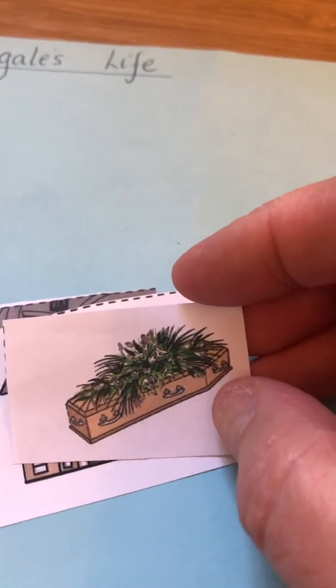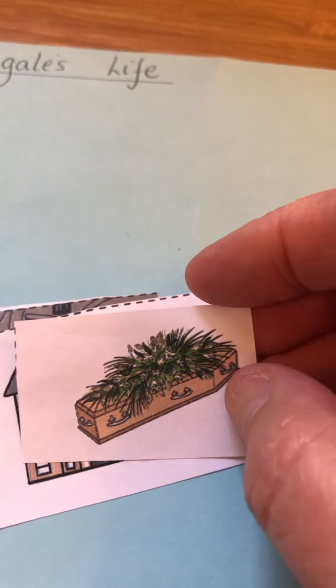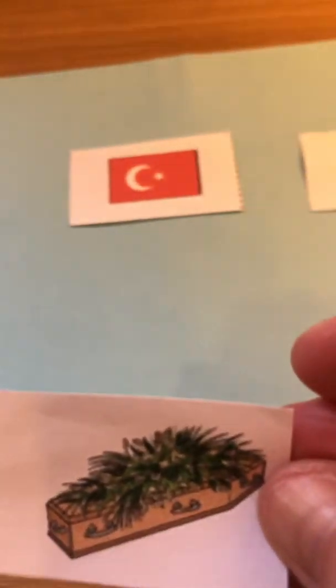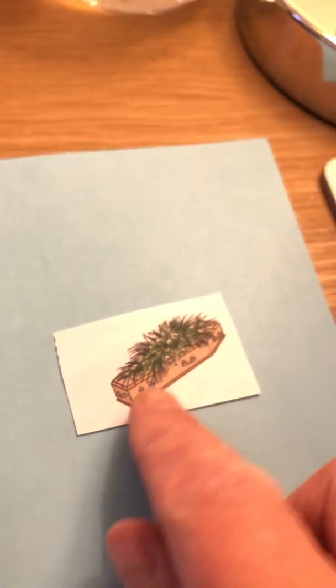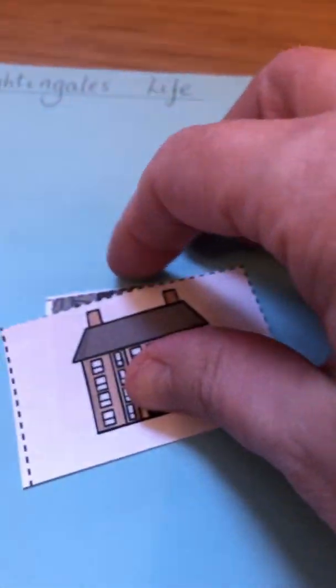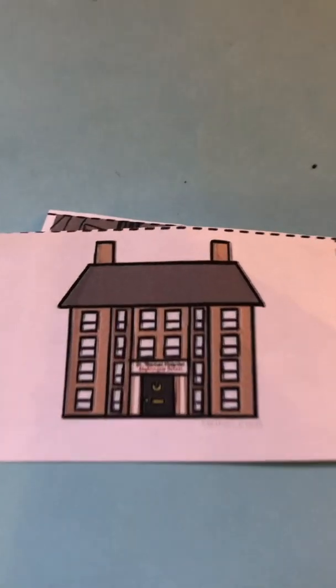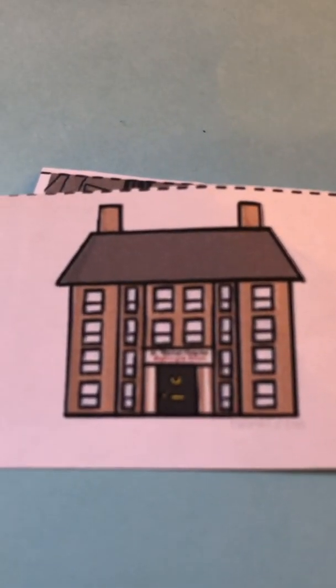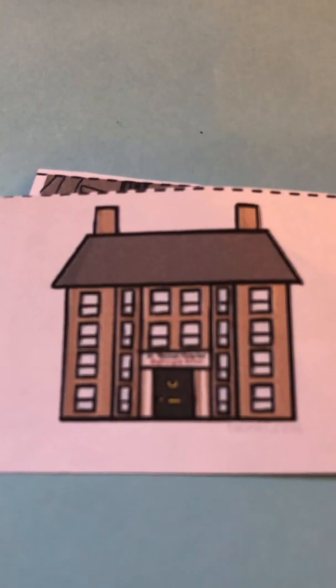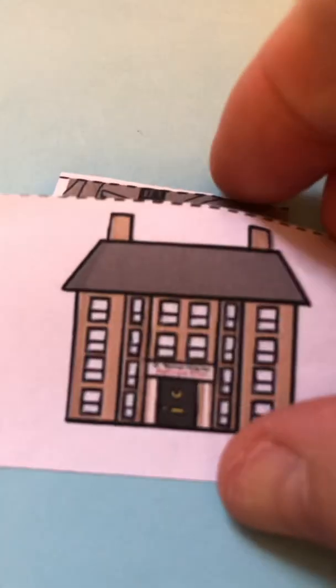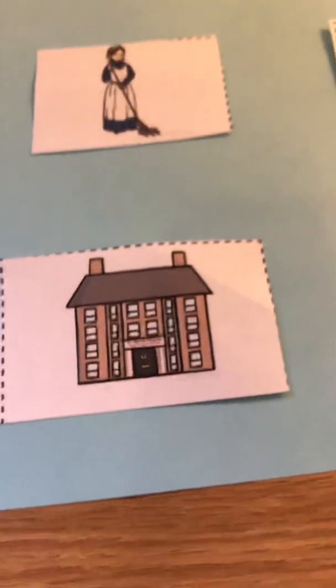Oh, here's the picture of her coffin when she died. But she was a good age, she was 90 years old. So that one definitely must go at the end. Nothing happened to her after that. Now, what's this building? It's actually the school that she set up so that nurses could get better training. So she did that. Was it before or after she went to Turkey? Yes, it was after. So I'm going to move these down a bit. But it was before she got the medal. That was one of the reasons she got the medal. So I'm putting that there.